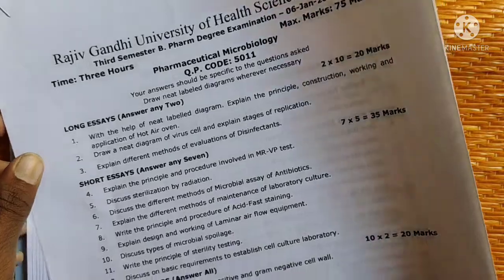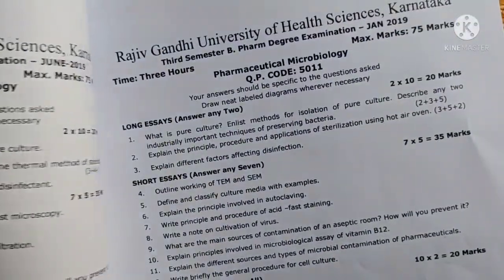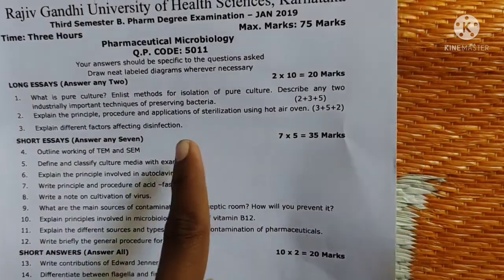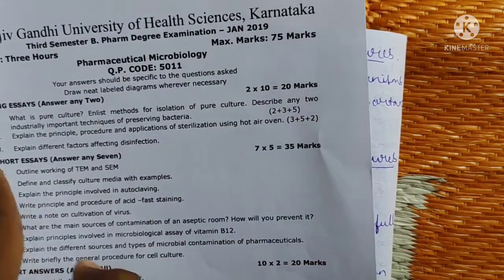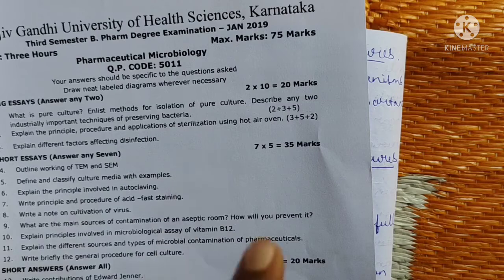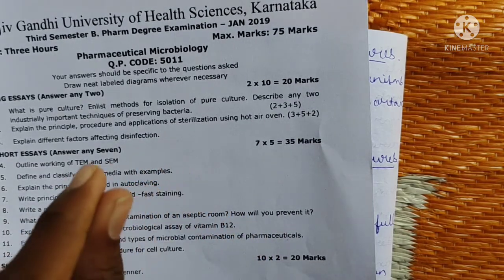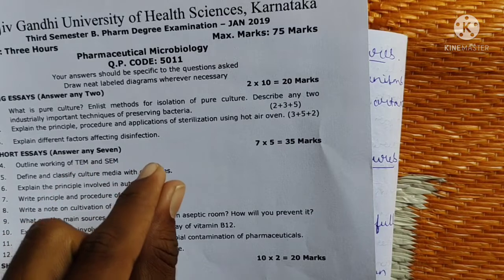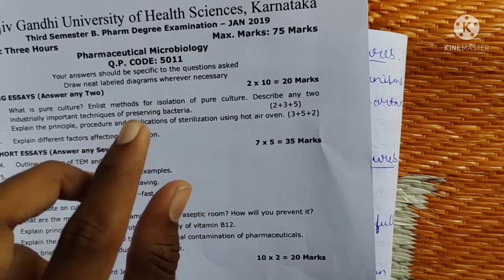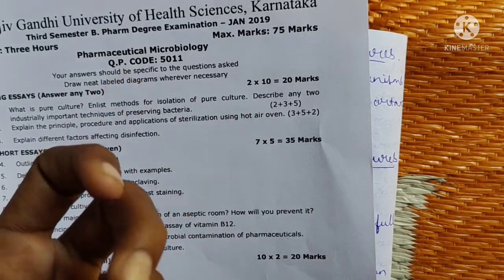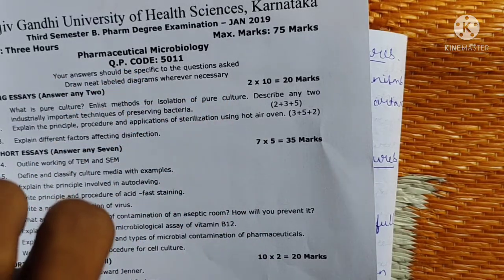Yes, and the next question, the 5 marks question in this lesson, unit 1, is here. See this one: describe any two industrially important techniques of preserving bacteria. Basically, in 2019 this was asked in the 10 marks. Maybe this question will be asked in 5 marks in the future, right? The techniques of preserving the bacteria.